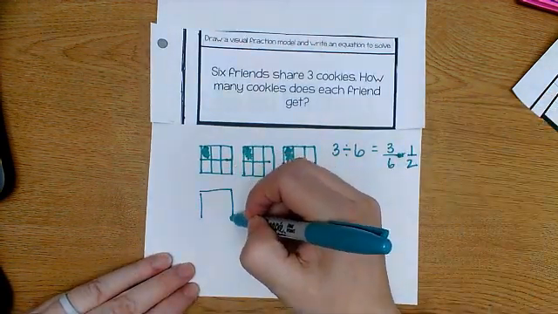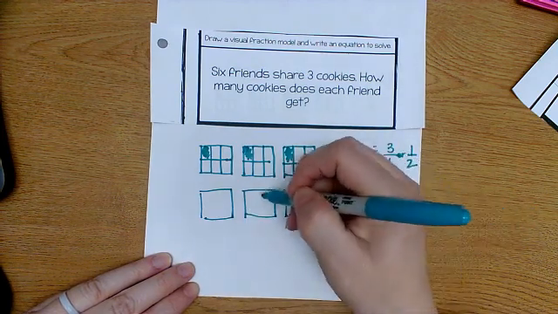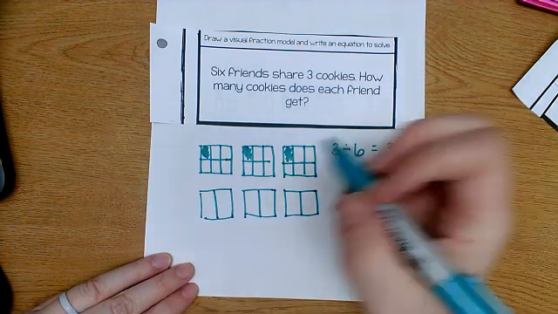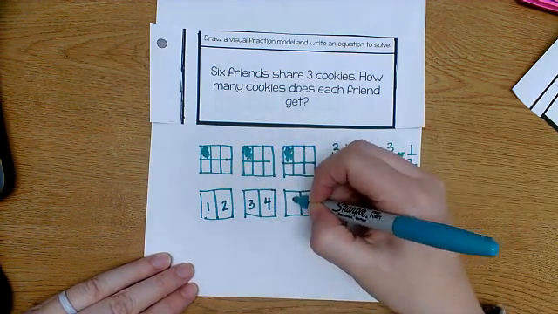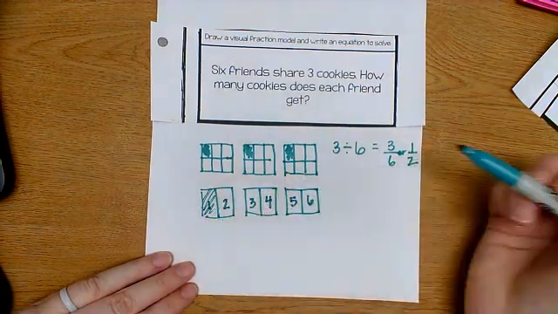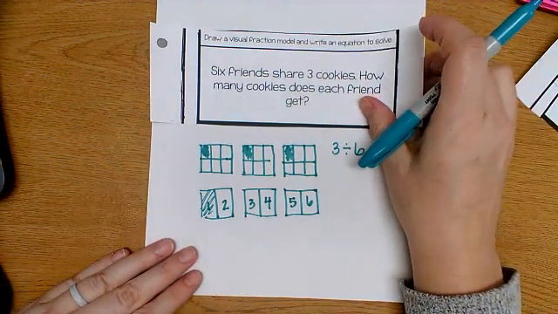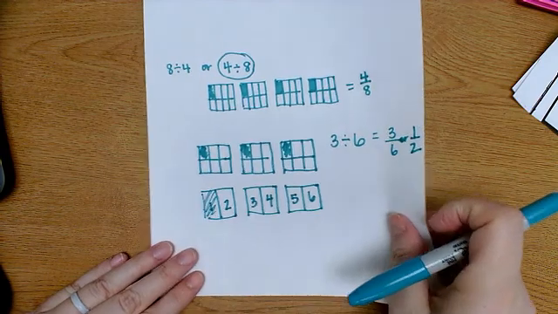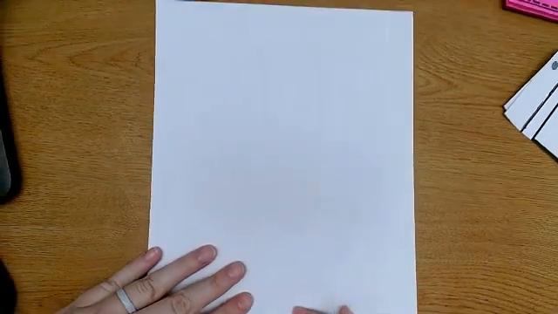So same thing if I were to split to make 6 parts out of this. Friend 1 gets that, friend 2 gets that, friend 3, friend 4, friend 5, and friend 6. So each friend is getting a half of one cookie. All right, we're going to look at a few more together before you go off and do some of the practices that are available on your grid.